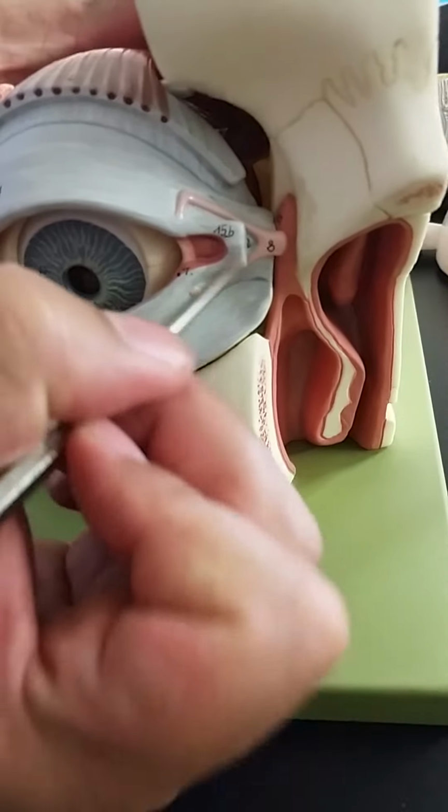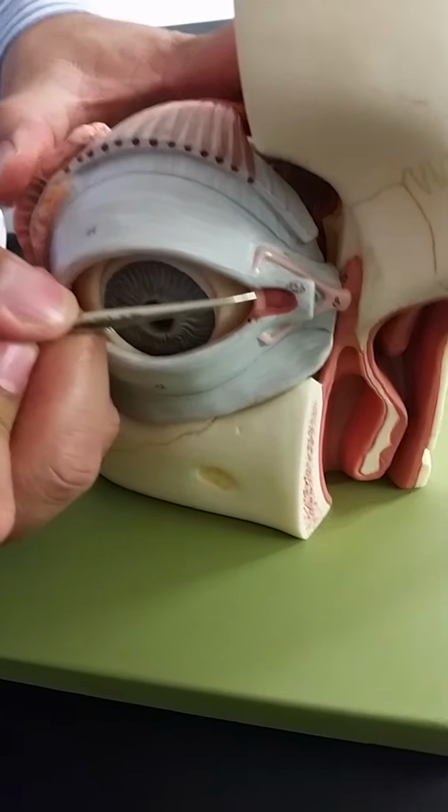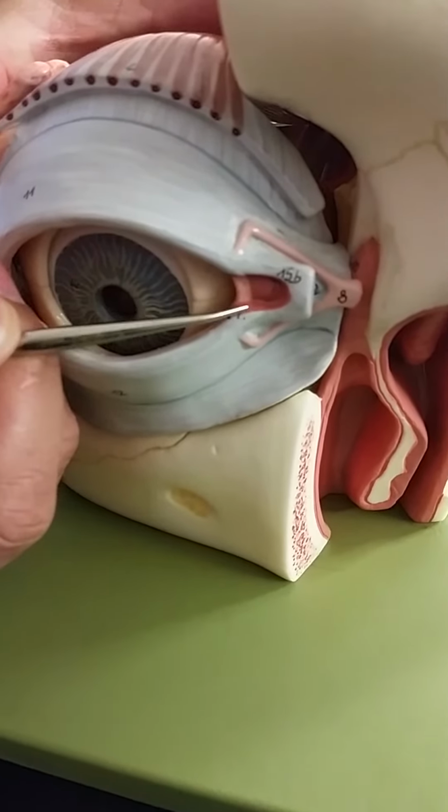Why did I call it medial? It's medially, toward the nose. This is the middle line here. So this is the medial canthus. You have 2 puncti here, this little point here and this little point.